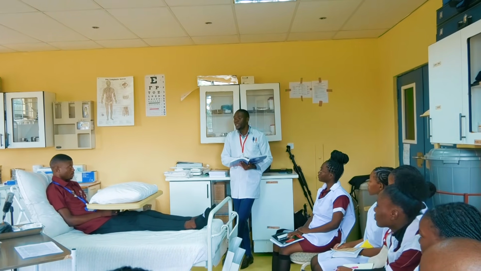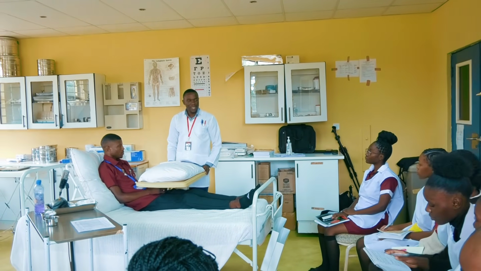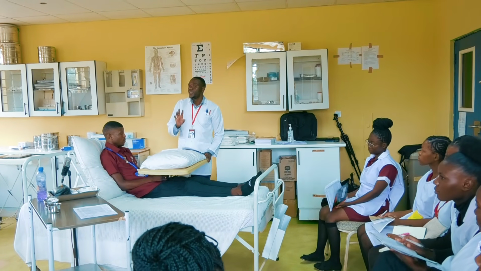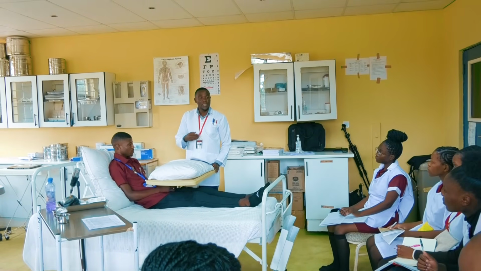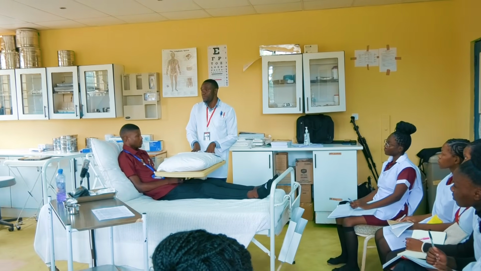Signs, how we can collect the vital signs from the particular patient. So vital signs, we need to understand the parameters. We need to understand the parameters so that when you receive the patient, when you see the patient for the first time, we can get the vital signs. These are the ones that will lead us now to proper health assessment.